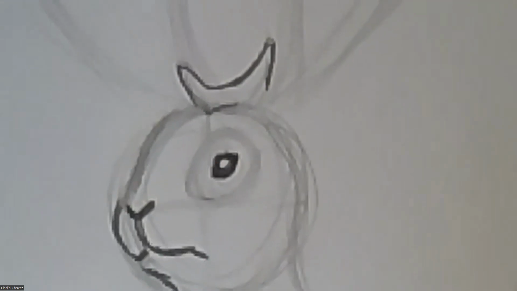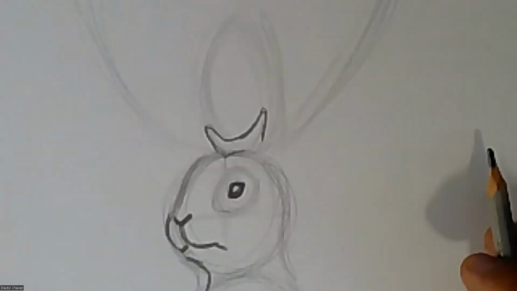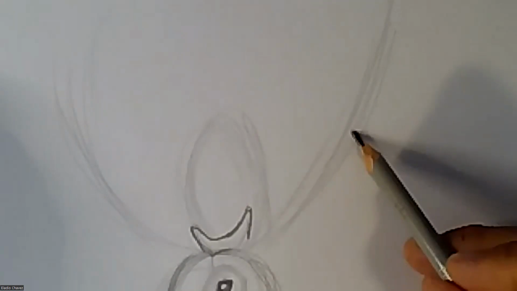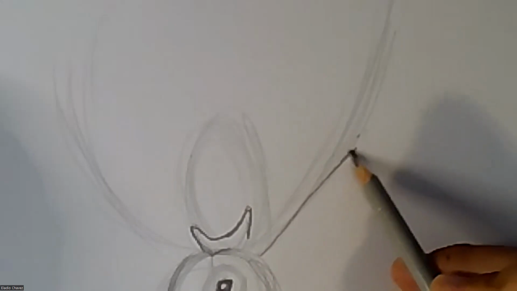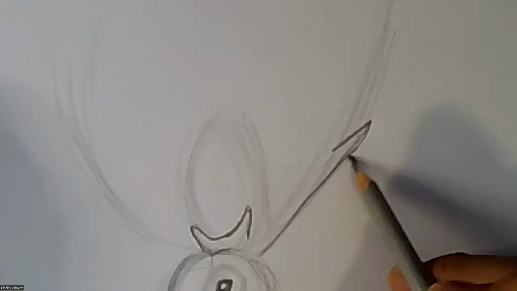Let's zoom out here and focus on these antlers. Now I can see right to the middle, right in here, this elbow, if it was an arm, kind of almost goes out straight to there. And it goes to a point, like that.